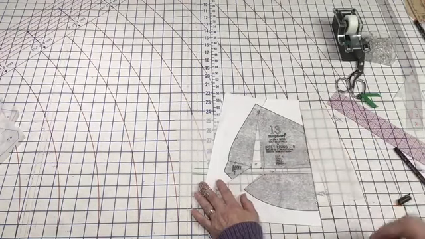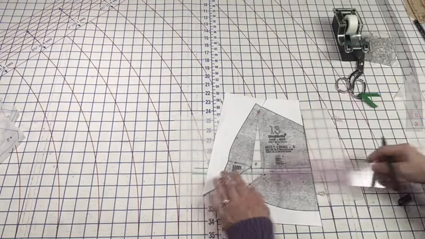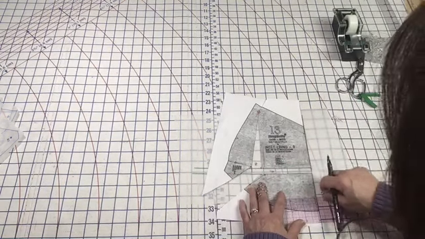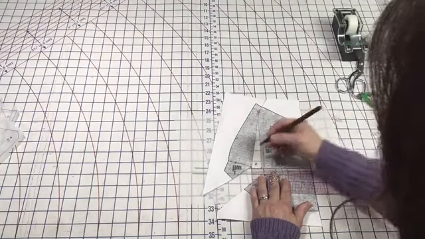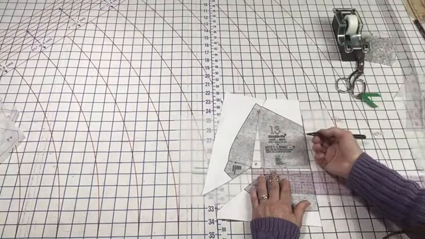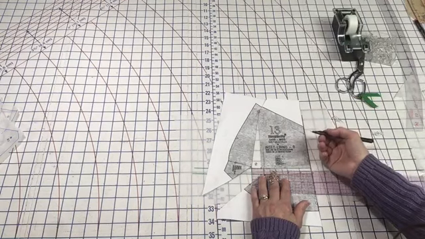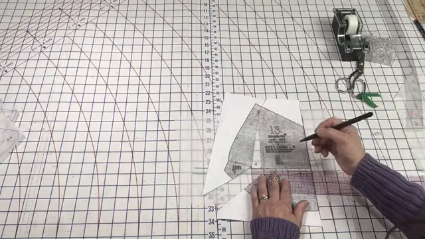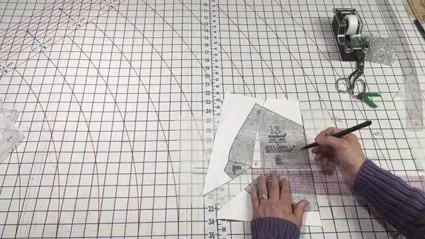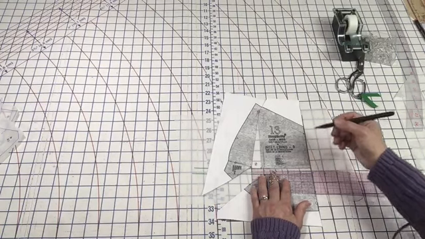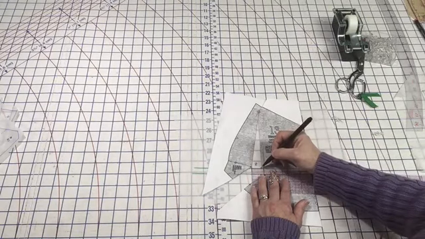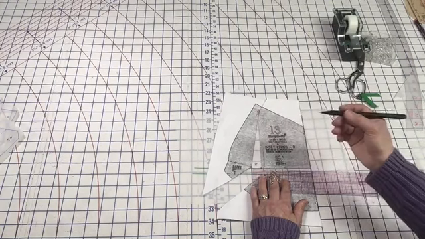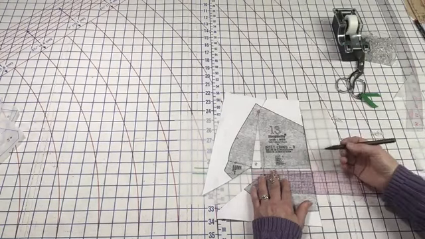And now I need to draw in a new dart. And I'm going to pick a location that is in the middle between these 2 points. Now, the bigger the dart is, the closer the bust tip it should be. And in this particular case, it should be right on the bust point. So if you want to hold that up to yourself at center front and kind of gauge, maybe your bust point needs to be over here, maybe your bust point is over here a little bit. It sort of depends on the width of the breast.